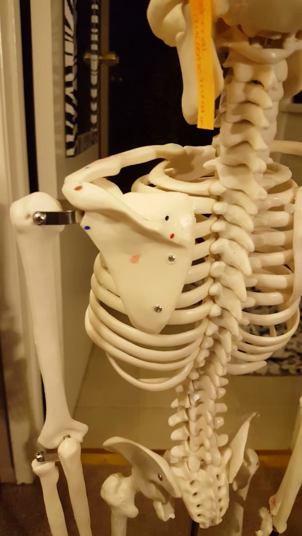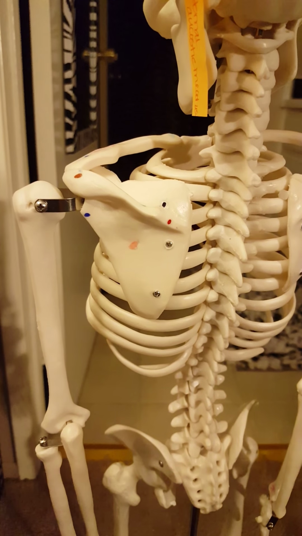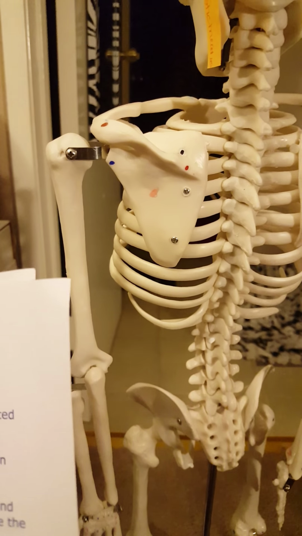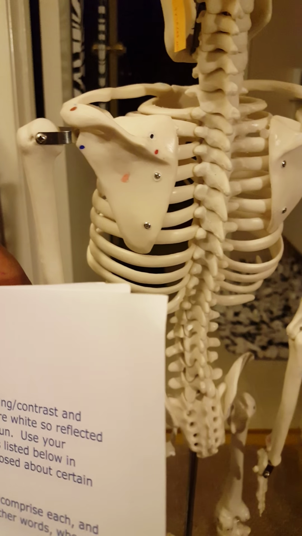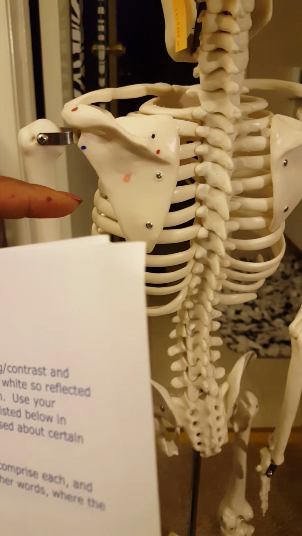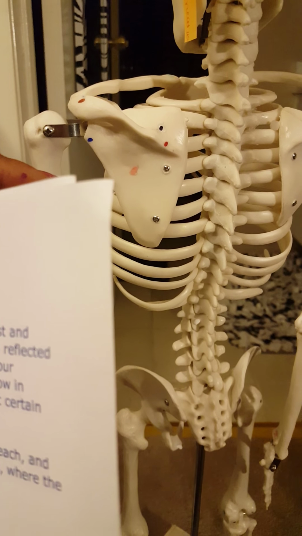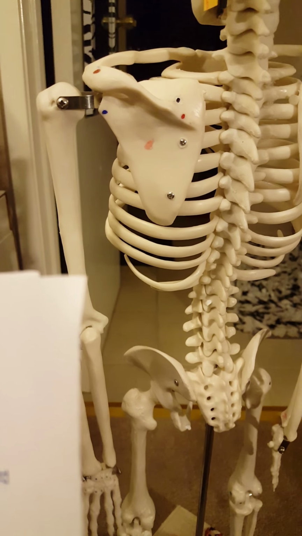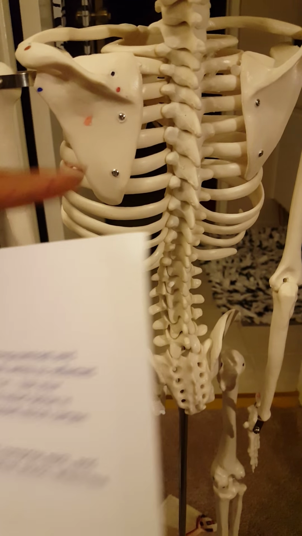The glenoid cavity is located right here. The spine is located right here. The acromion is located right here. The supraspinatus fossa is located right here. The infraspinatus fossa is located right here.